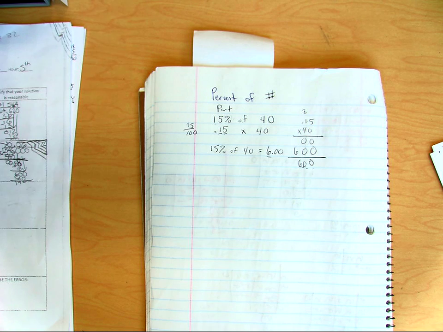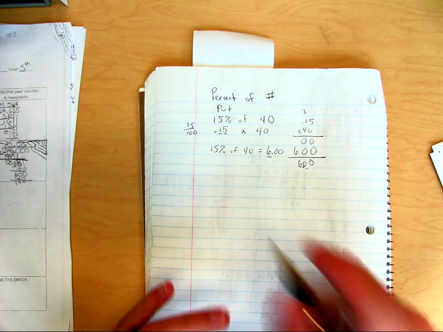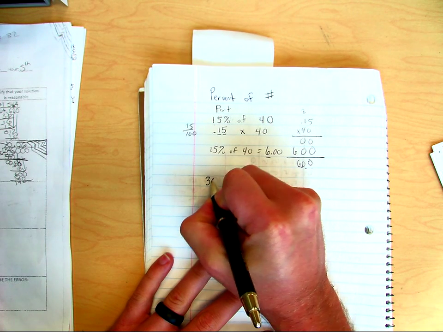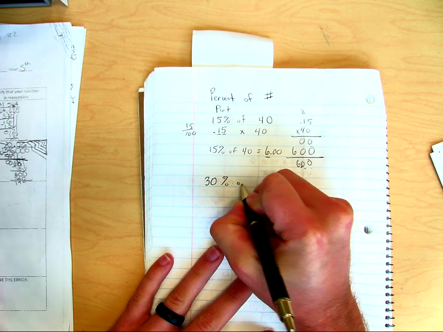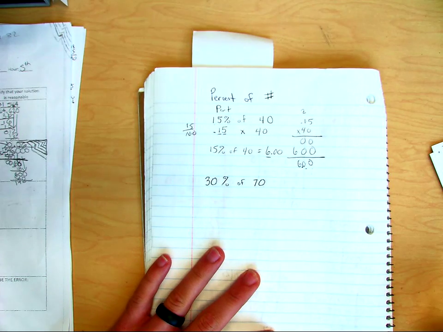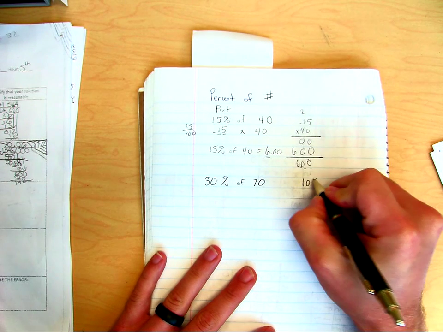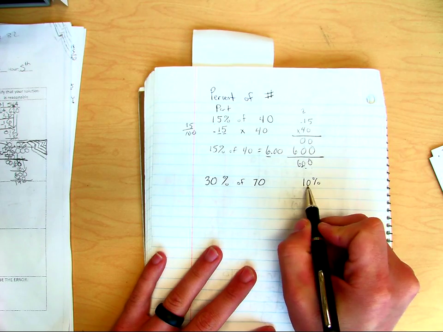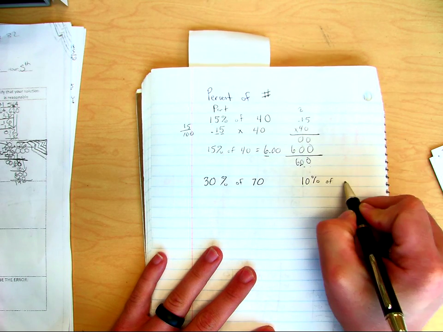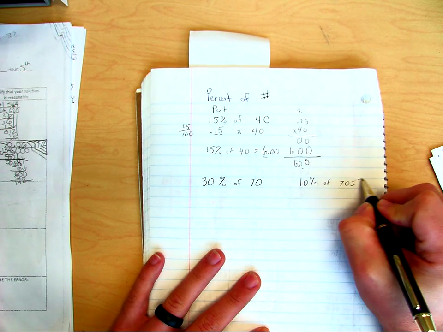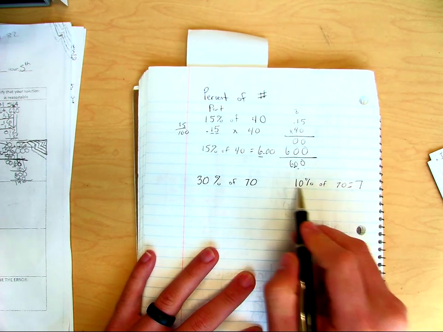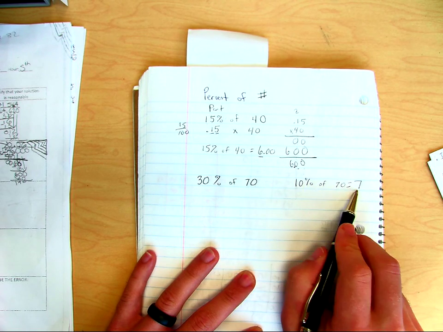A little bit deeper understanding in this would be saying, like, if I wanted to get 30% of 70, okay? I could just do the multiplication and that would get me there, but one thing that we want to know is what 10% of something is. 10% of 70, I could multiply it out, but it's going to be 7. Okay, this is a good thing to use for estimation to help me figure it out.